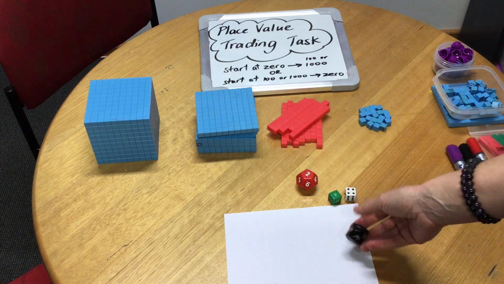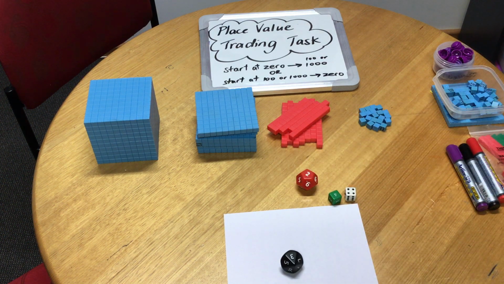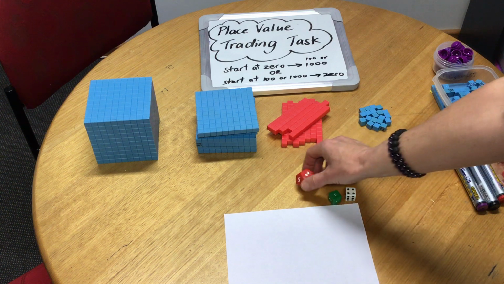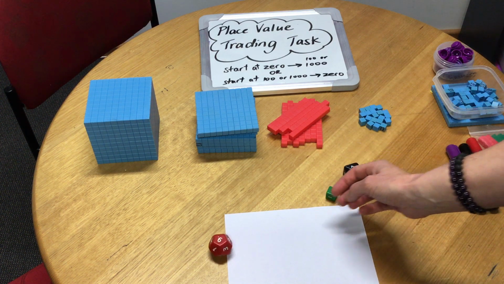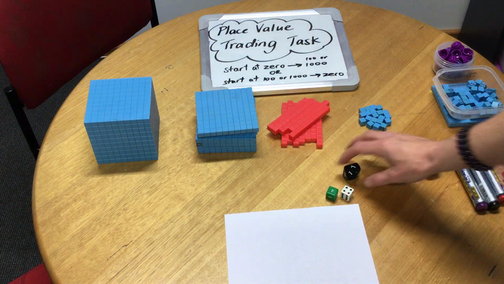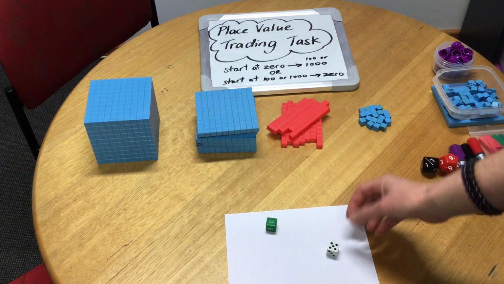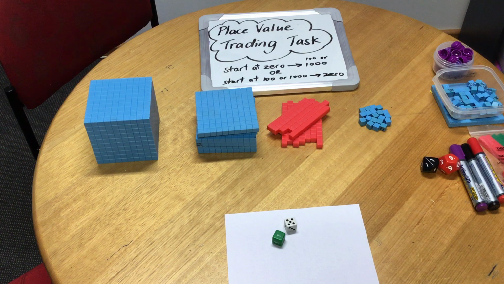You could use a 10-sided dice. You might have two of them. Or some dice even have more than 10 sides. This one is a 12-sided dice. Okay. So today I'm just going to use two 6-sided dice, and I'm going to add the numbers together.